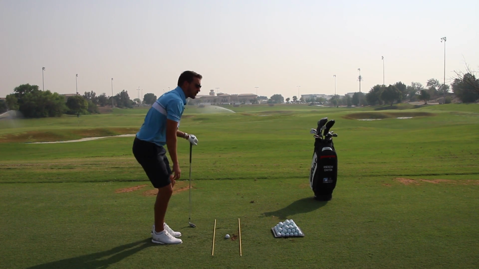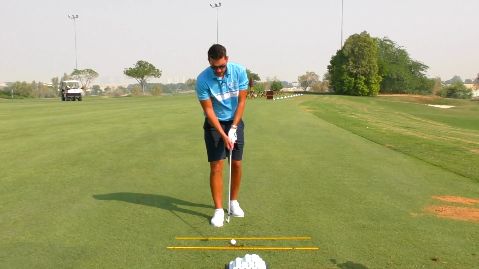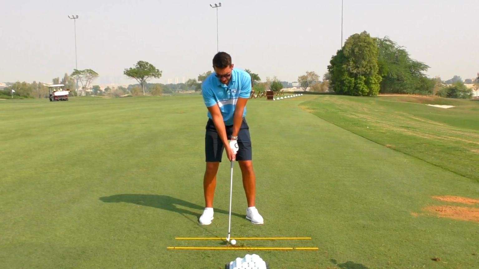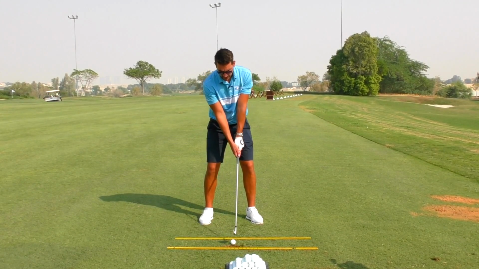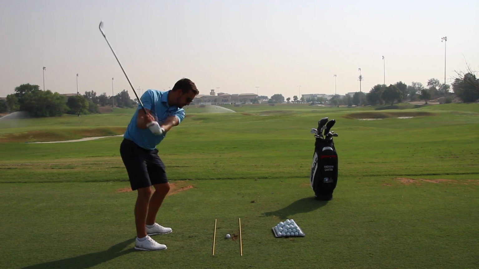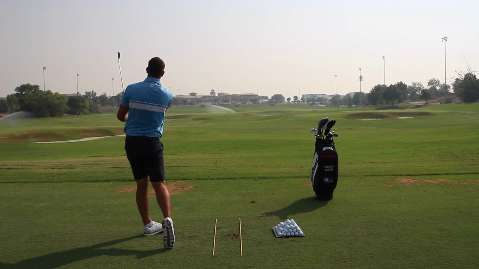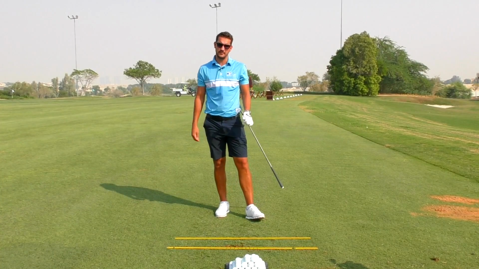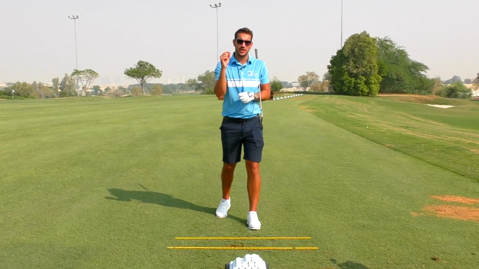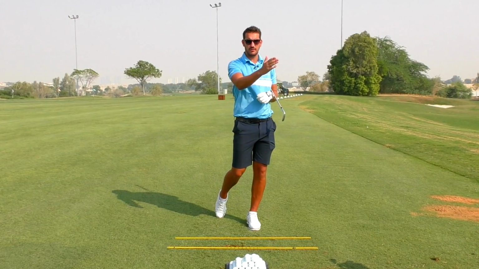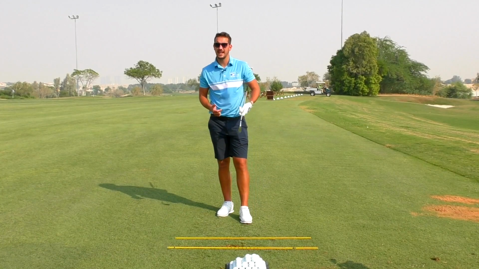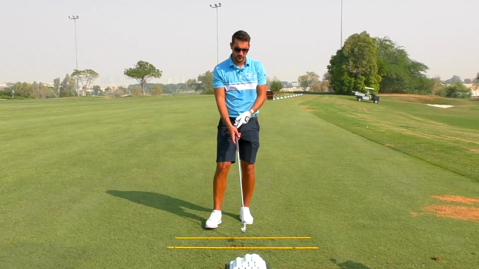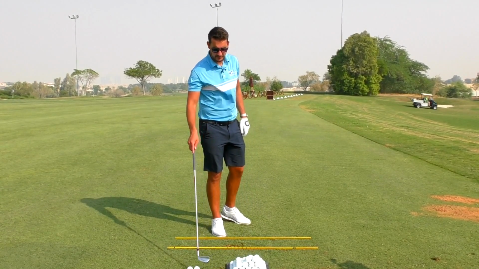That's your pull hook. Ball starting right of target and then ball starting left of target and moving further left, like so. That is an absolute beast of a pull hook, purely because it's going to curve more because my swing has gone to the right, club face is pointed left at impact as well, so left of the target at impact.